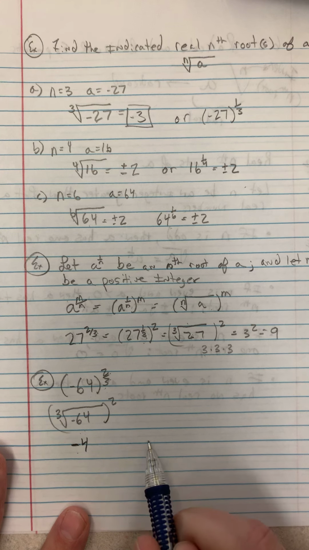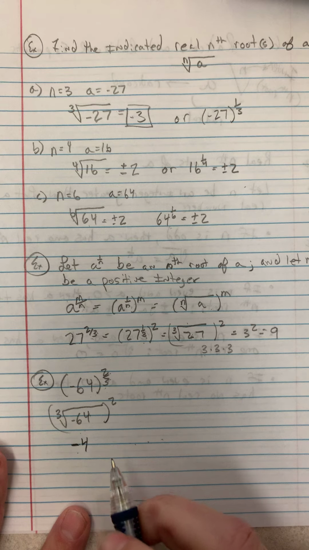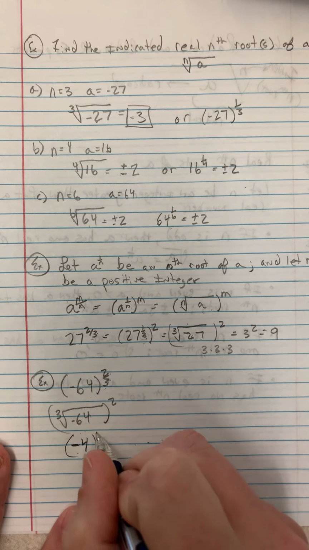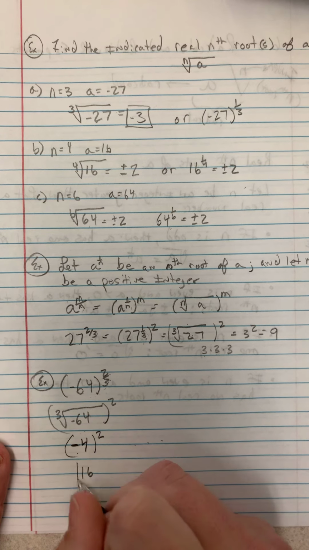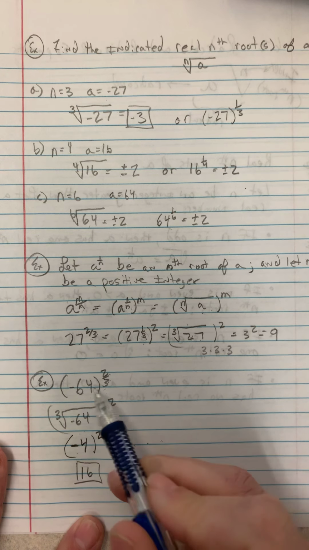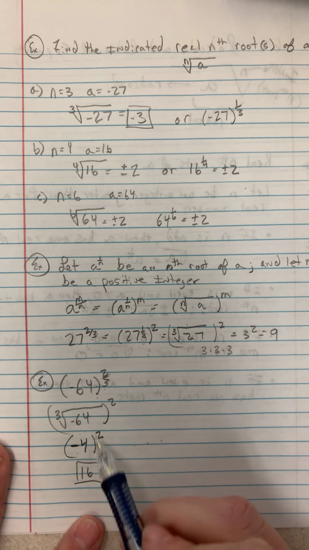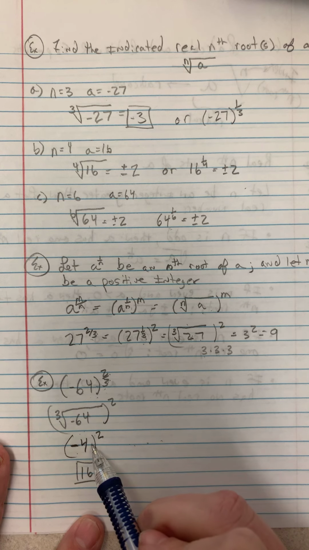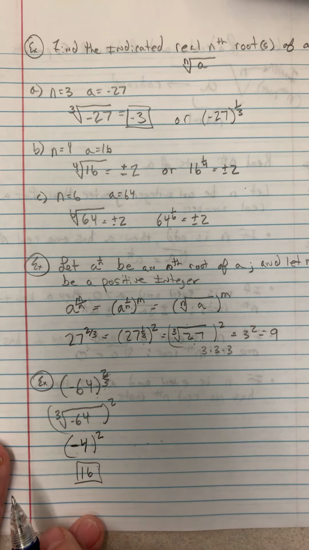Negative 4 times negative 4 times negative 4. Negative 4 times negative 4 is positive 16 times another negative 4 would give me negative 64. And negative 4 squared gives me 16. You need to show your steps. Yes, you can certainly put that in there and just get your answer, but this shows that you can go back and forth between radical form and rational exponent form, and that's what we're going to do.